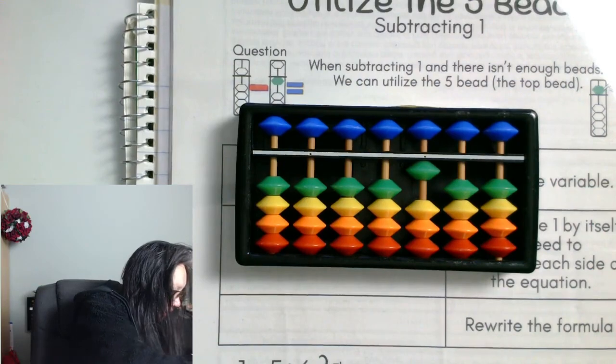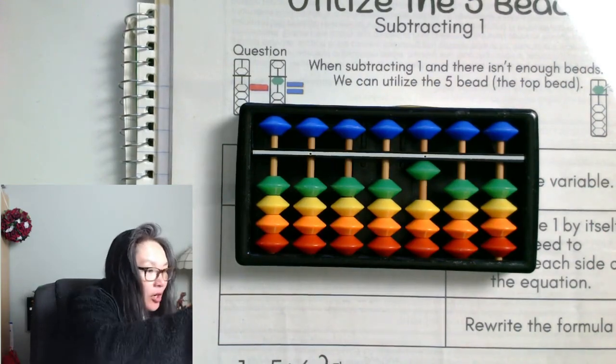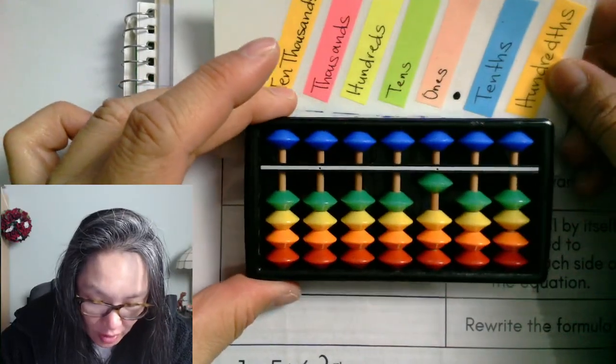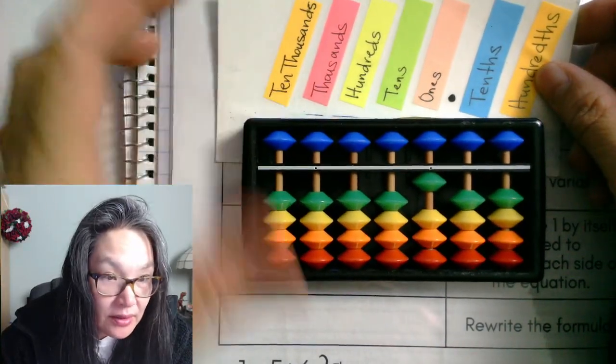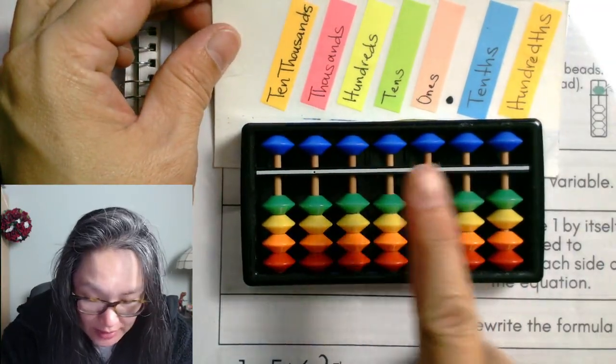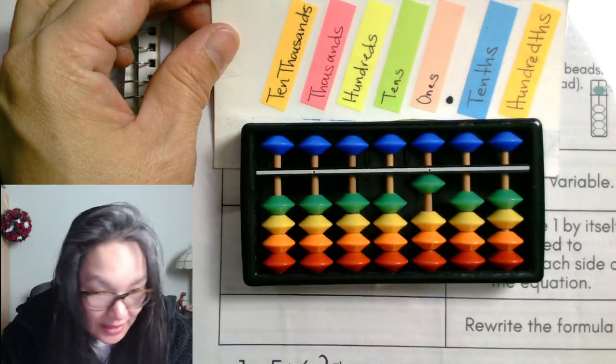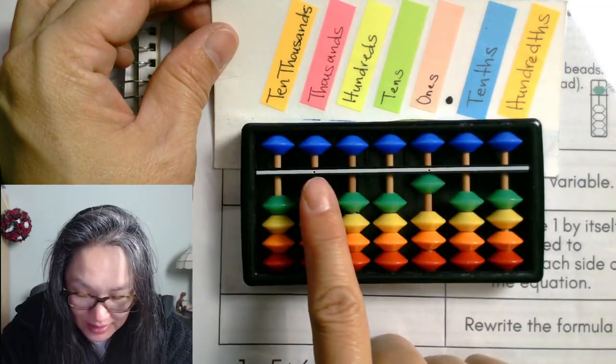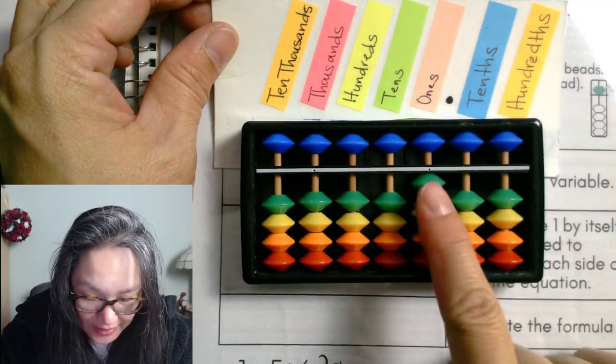So what does that mean? Well, if we talk about our place value, every column is a place value. Because every column is a place value, I have my ones, my tens, my hundreds, my thousands, my 10,000s.